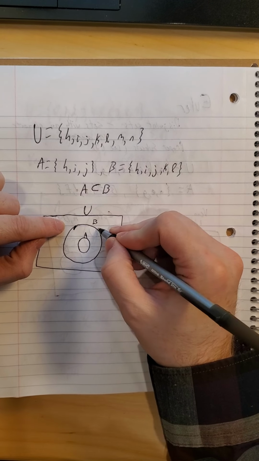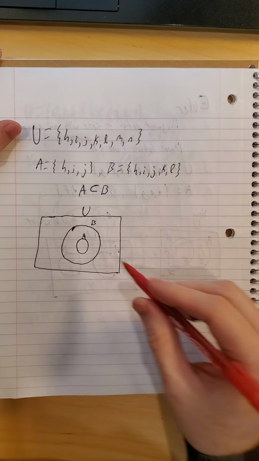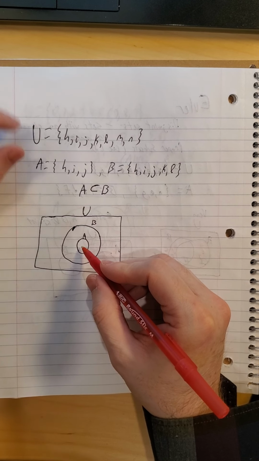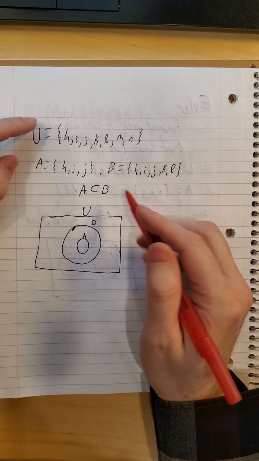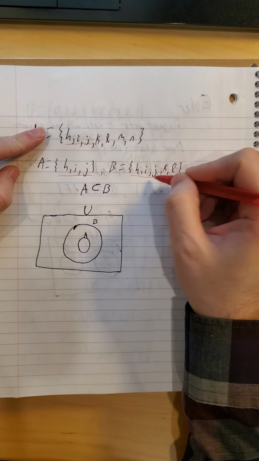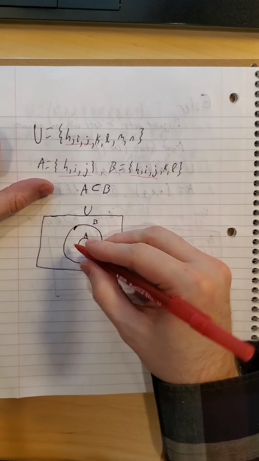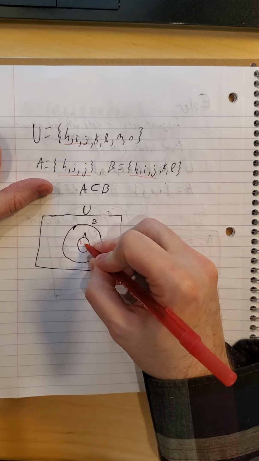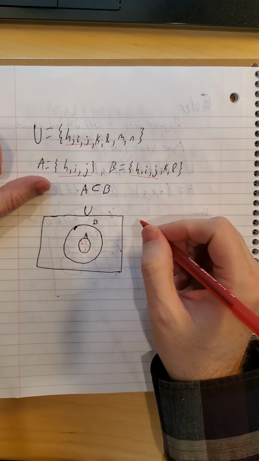The parent set goes on the outside. And then we start as far to the middle as we can. So we start in the middle of the bullseye. So everything that's in all three sets, that would be H, I, and J are in all three. So it's in the box, in the big circle, and in the little circle. That's going to drop them right here. So there's our H, I, and J.